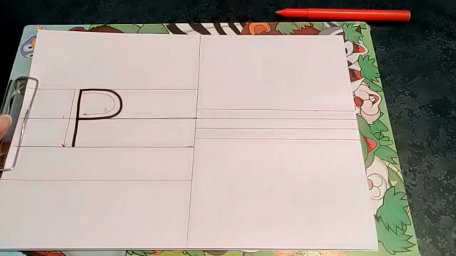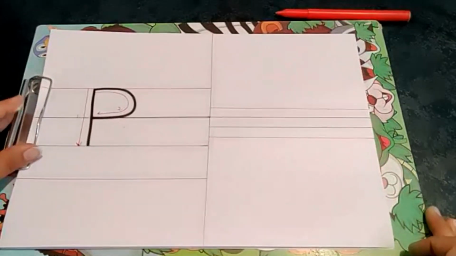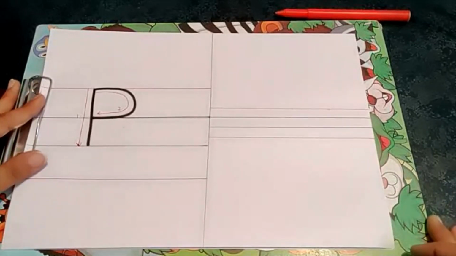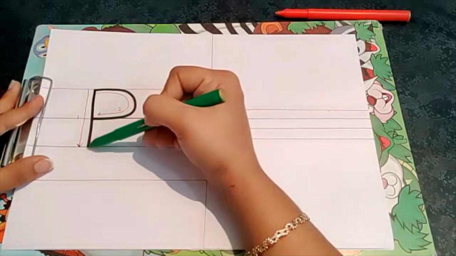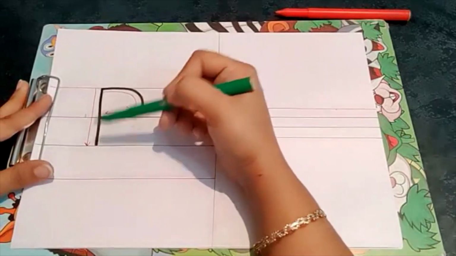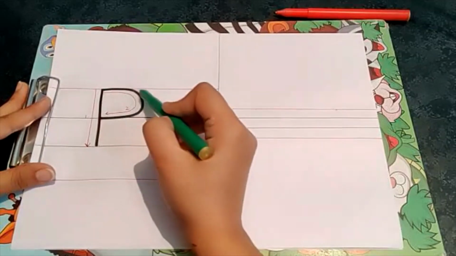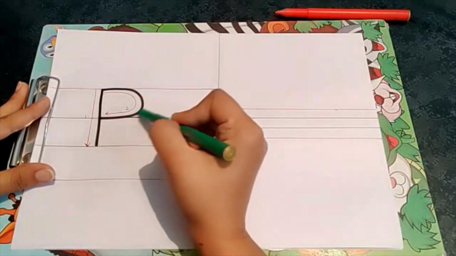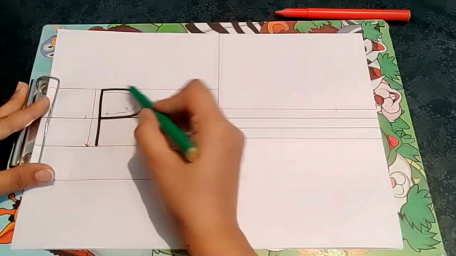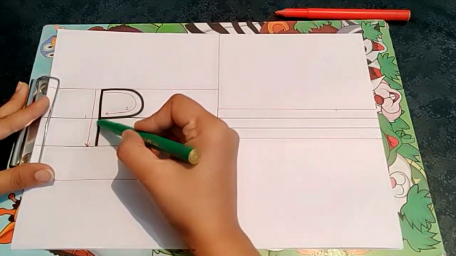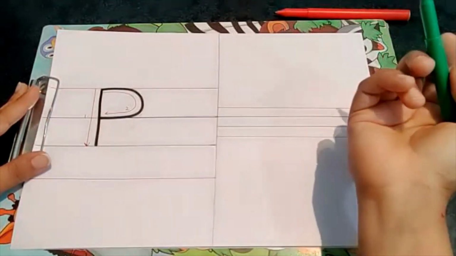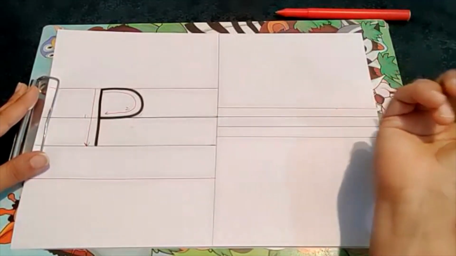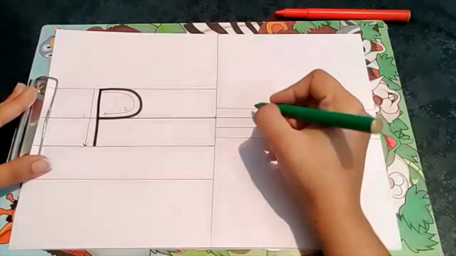Our next alphabet is alphabet P. For letter P, we have to make a standing line from upwards to downwards like this. And then a curve, or you can say this shape U. You can say an opposite C like this in this direction. Letter P. P for parrot. P for peacock. Let's try it.